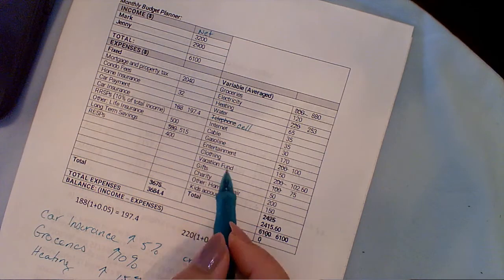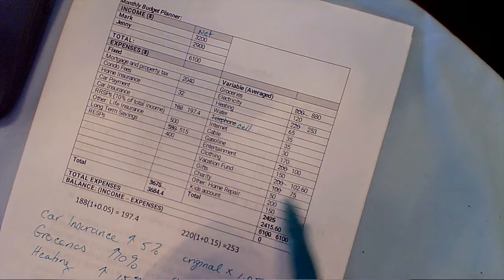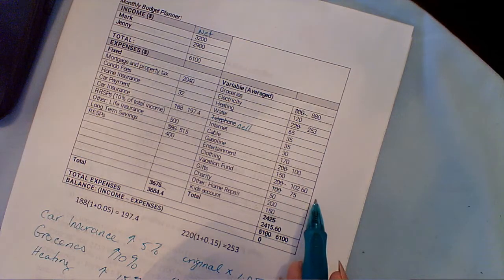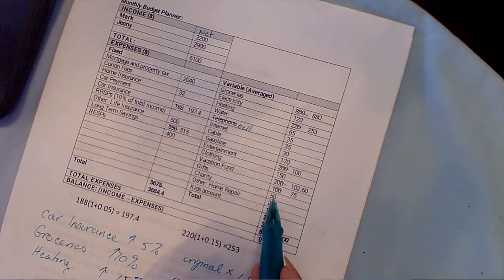Now, the vacation fund used to be $200. We needed to take from certain areas again because we're trying to accommodate for the amounts that went up. So the vacation went down by almost $100, and the gifts also went down by 25 bucks. So maybe you don't go to as many birthday parties, or maybe you only get 1 Christmas gift from the family, 1 birthday gift from the family for the year, just to make sure that we can make up the difference. They still kept the charity the same, so that's obviously very important to them.